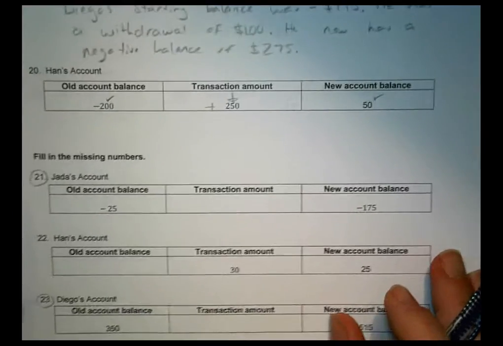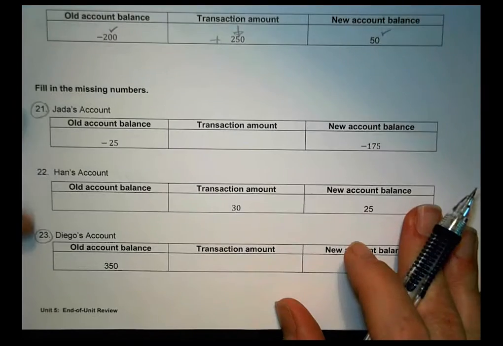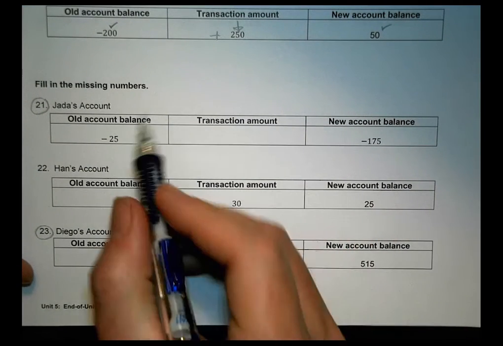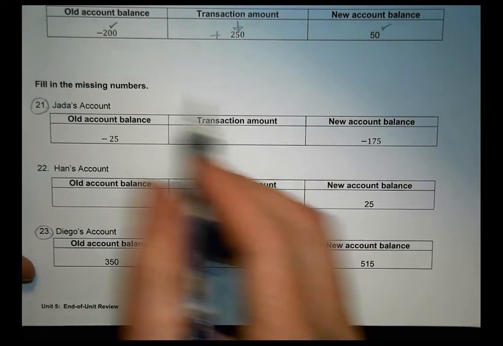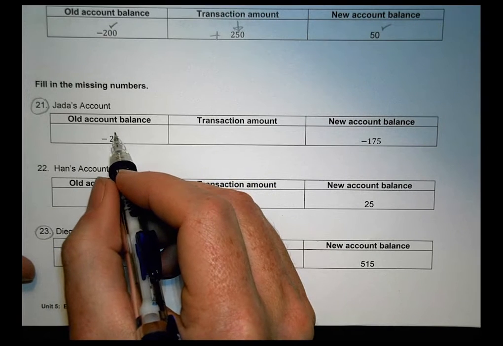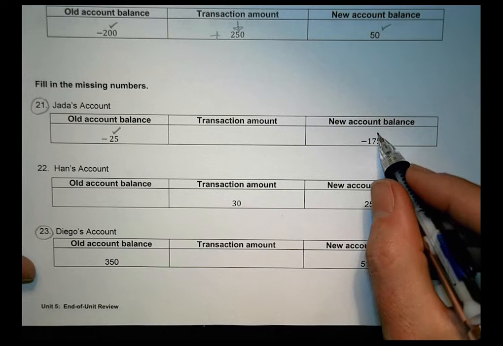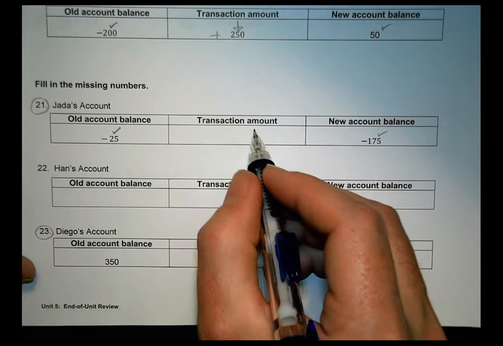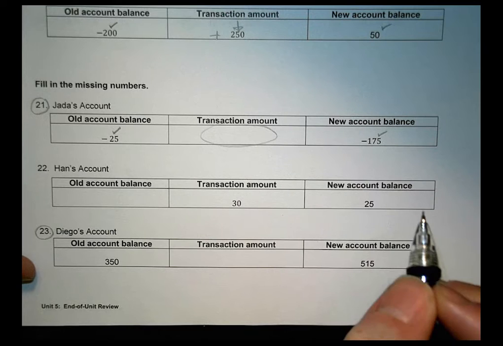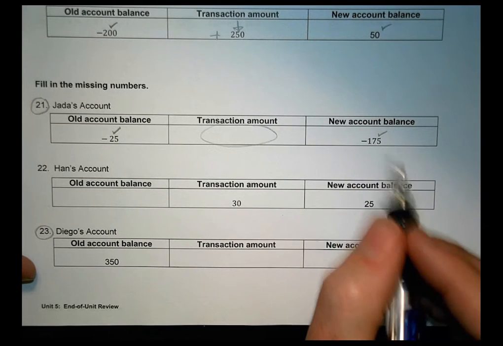Okay, on the next three, we have the transaction amount missing. So we have to see how you go from the old to the new. Notice with Jada that she owes the bank $25, and now she owes them $175, which means whatever the transaction is, it made it worse for her. She wasn't adding money in, she's taking more out.